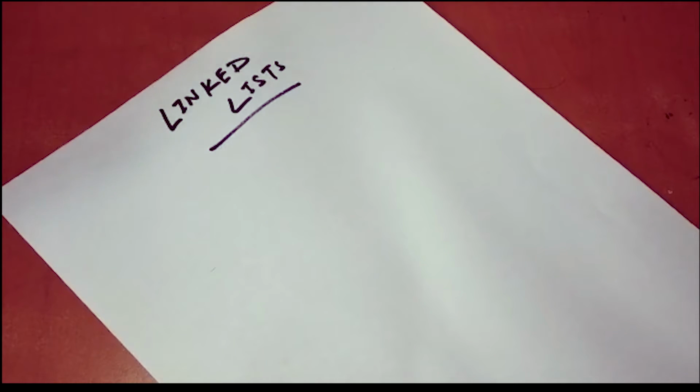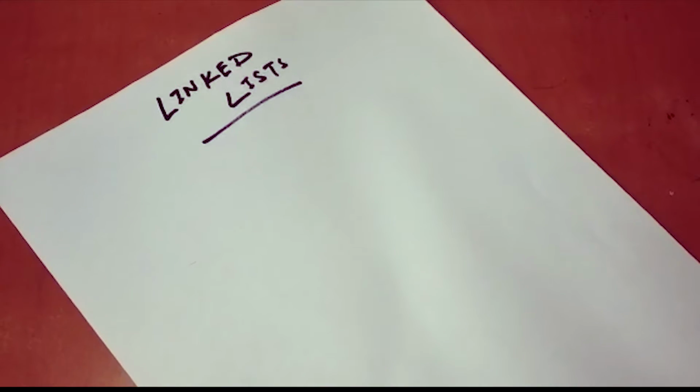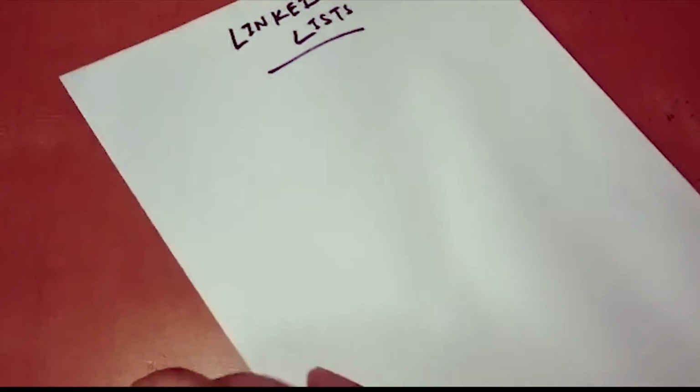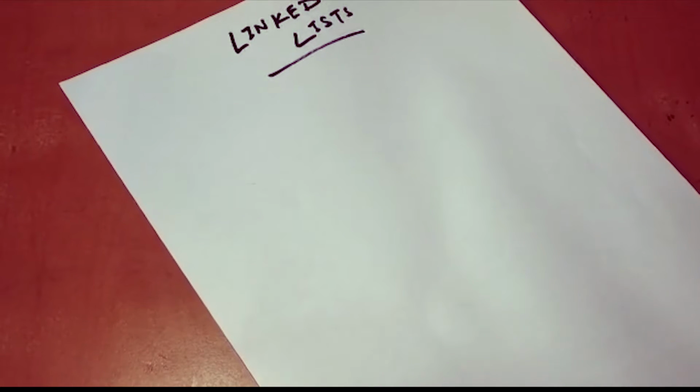Okay, let us start with this topic. A linked list. What we know about lists: when you go shopping, we make a list of things that we want to buy.